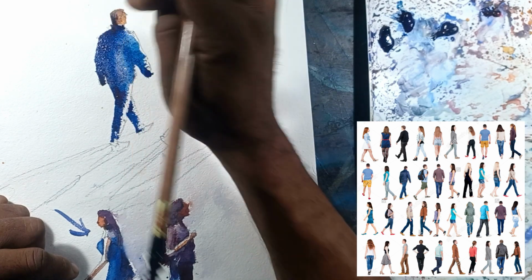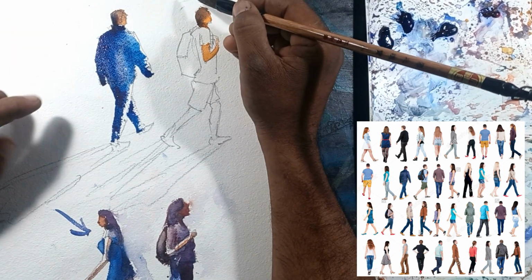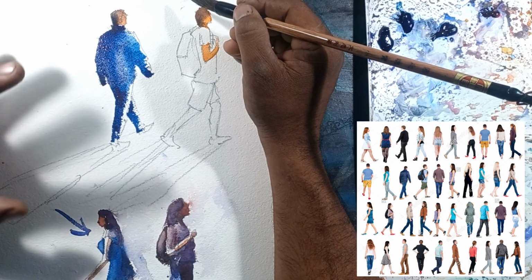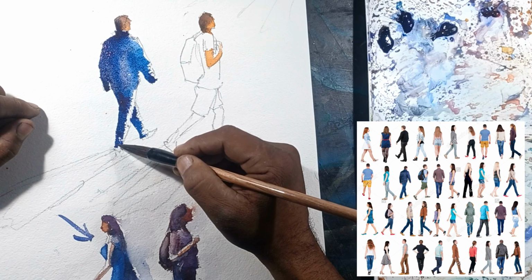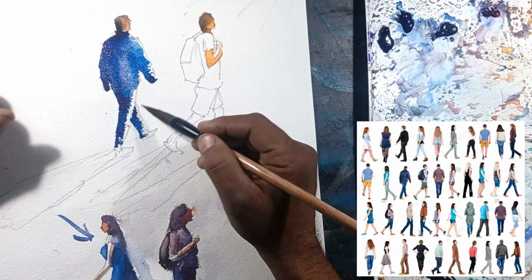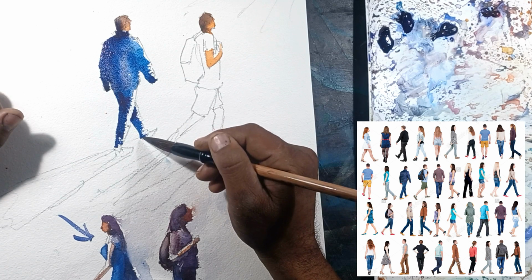See. So, for making an effect of sunlight, I have deliberately painted only one side of the leg, that is the left side. The right side I have kept empty. The same thing on this leg also.